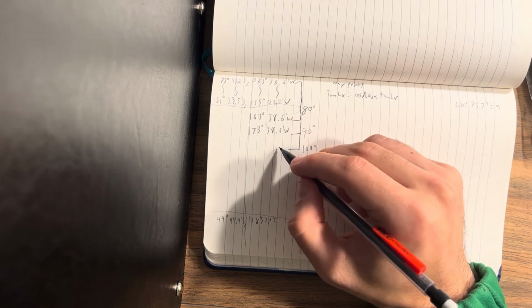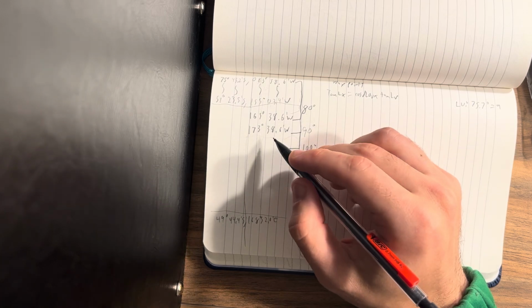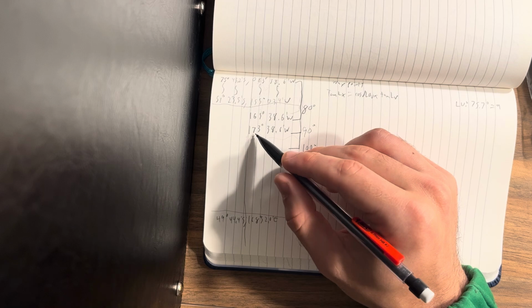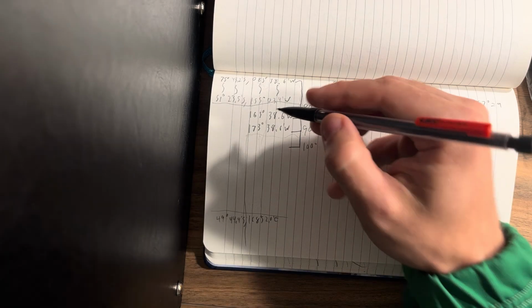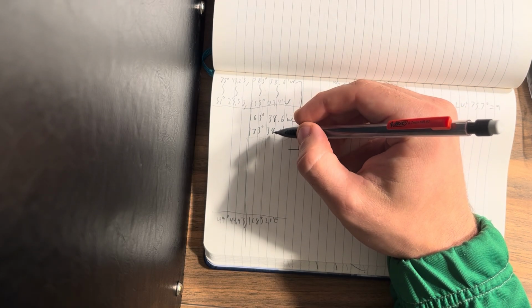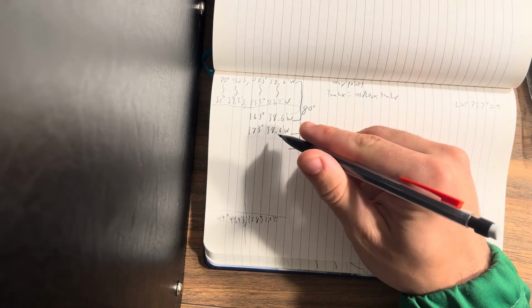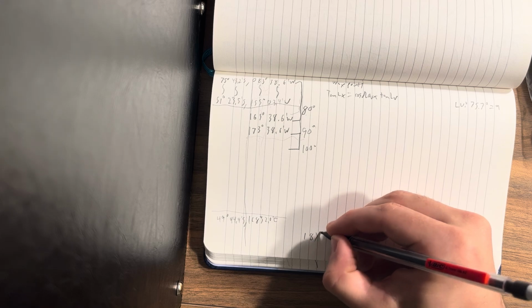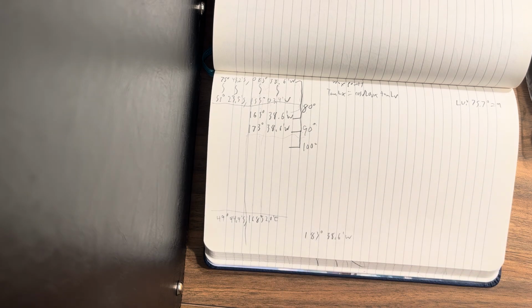But doing another 10 will now have us pass over the anti-meridian. So instead of writing 183, we have to now adjust things over. The way this works in my head best is, we could write off to the side here 183 degrees, 38.6 minutes west, which is technically what it is.